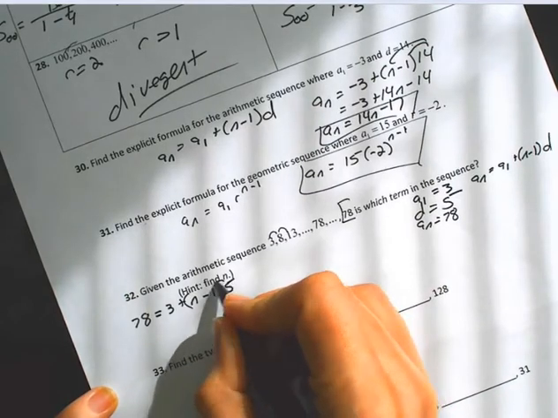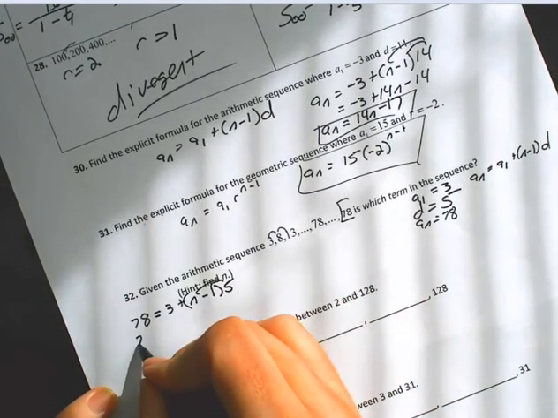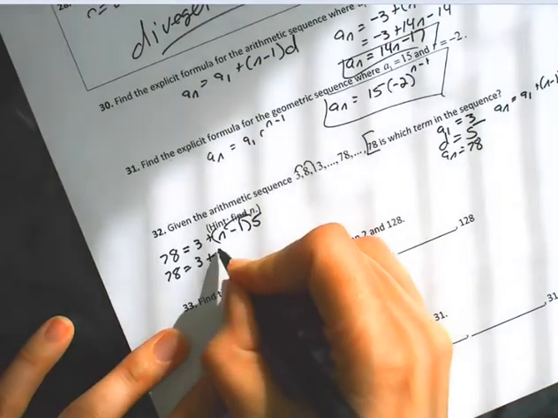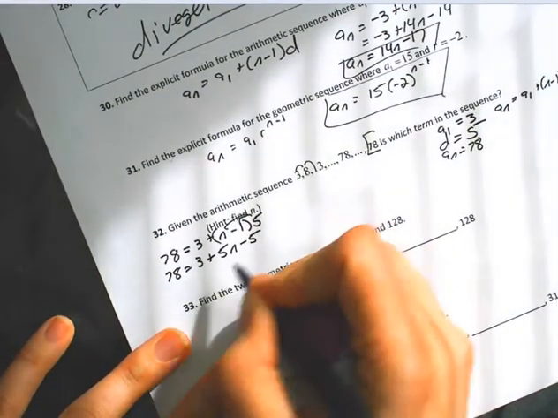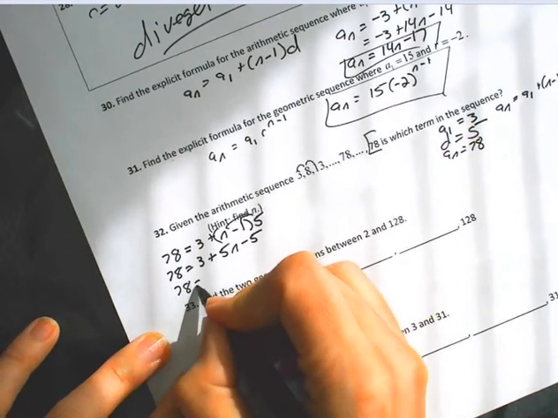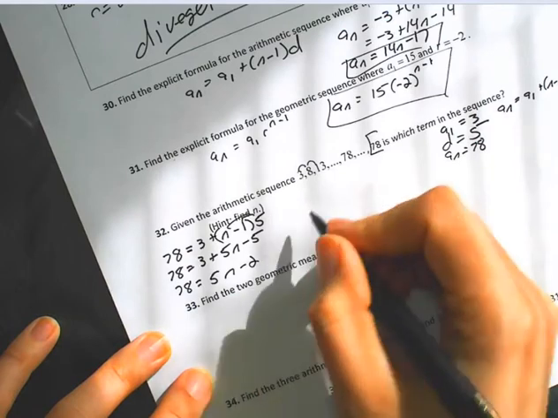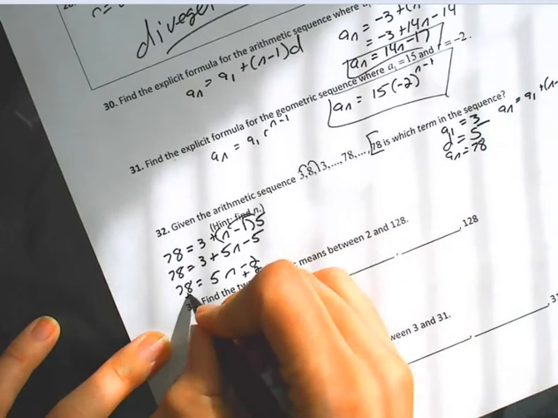Okay, so I've got 78 equals 3 plus 5n minus 5. 78 equals 5n minus 2. Add 2 to both sides.